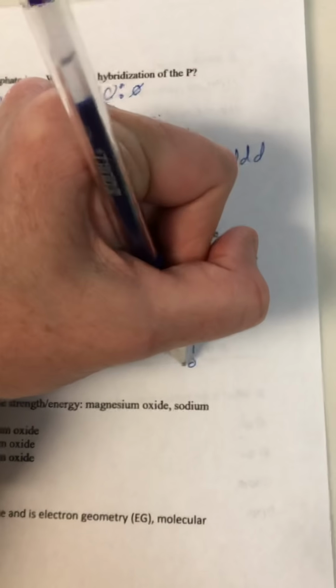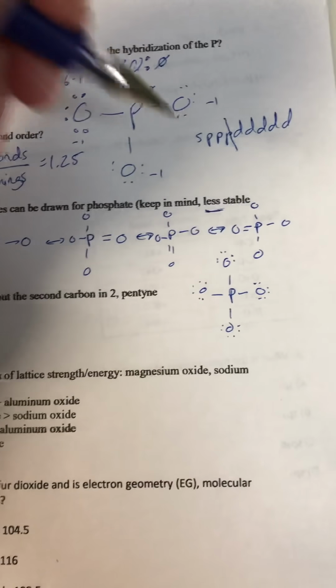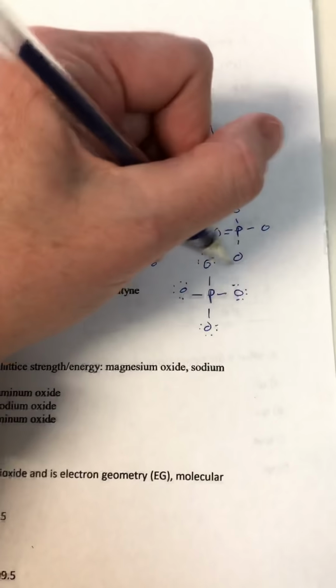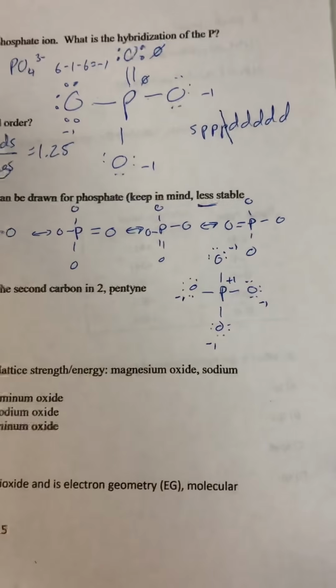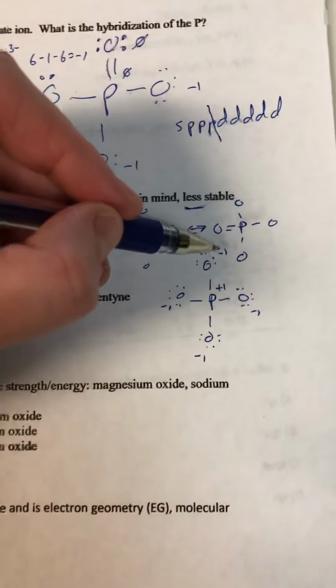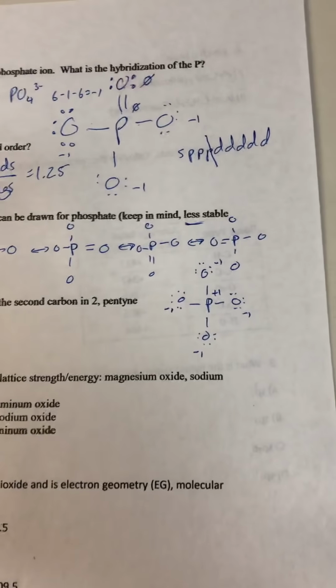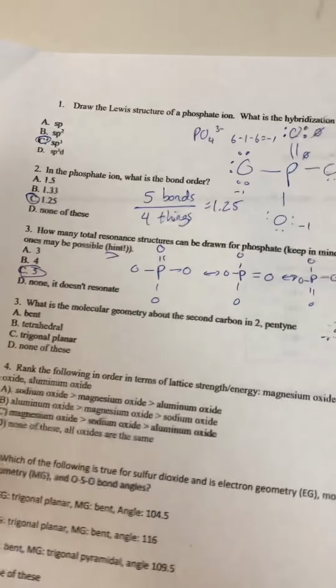And this would be a fairly unstable structure. But this says, make sure you keep in mind that less stable structures may be possible, hint, hint. So looking at this one, all of these would have a -1 formal charge, and this would be a +1 now. And that's still a reasonable thing. Anytime you have a -1 and a +1, you want to make sure you create a bond there. So it's not necessarily a stable structure. These 1, 2, 3, 4 are the most stable, but this is a potential impossible structure, and therefore your answer would be C, 5.